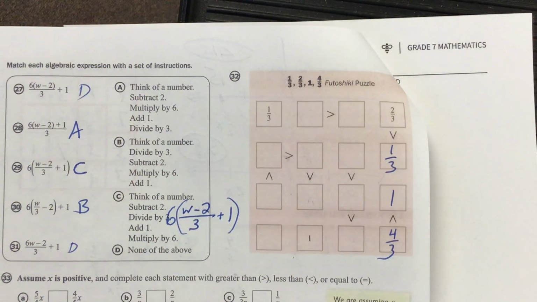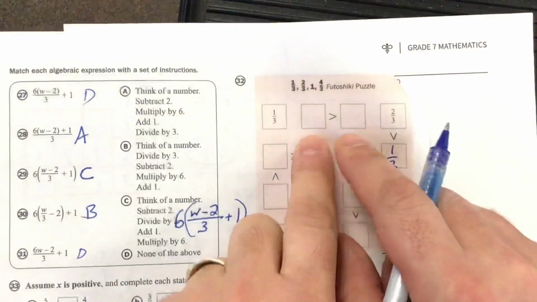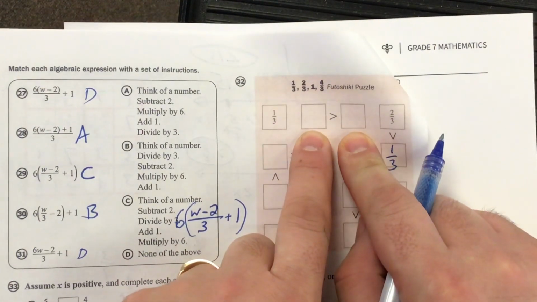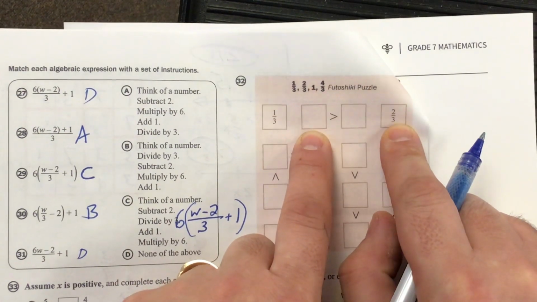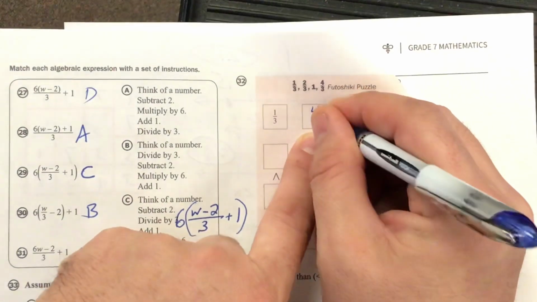Okay, top. I'm missing two numbers here. The bigger one needs to go on the left. 2/3 is already used. 4/3. 4/3 is bigger than 1.